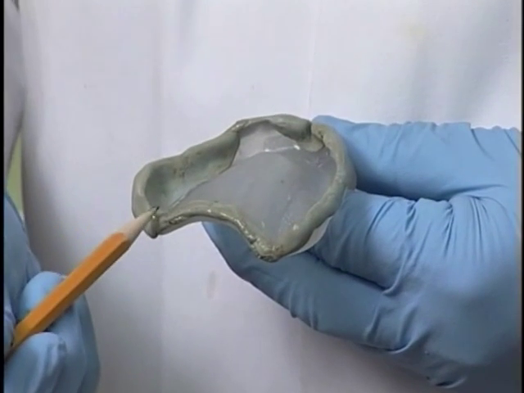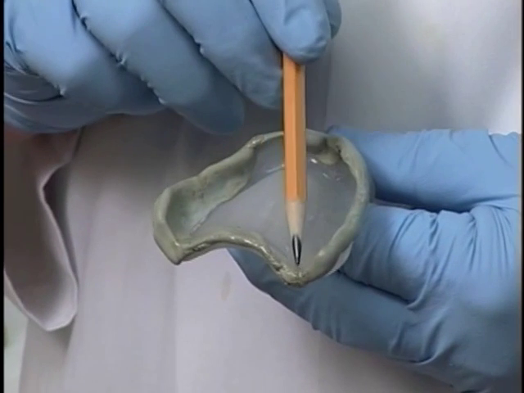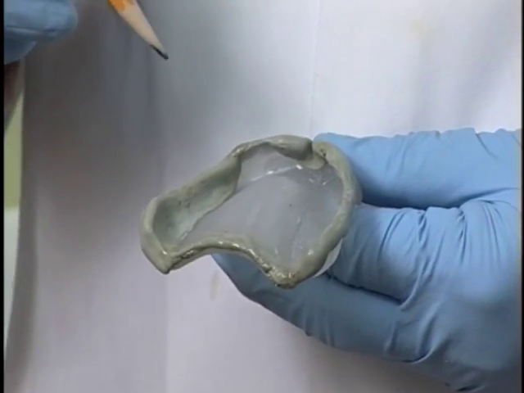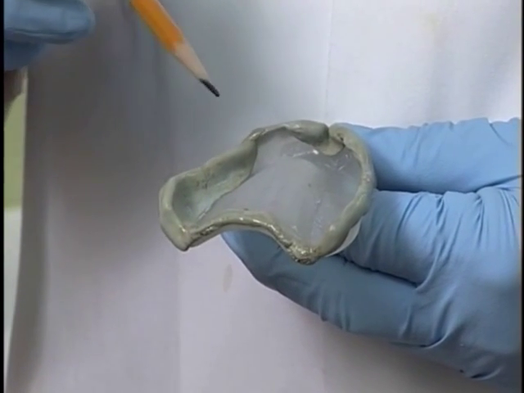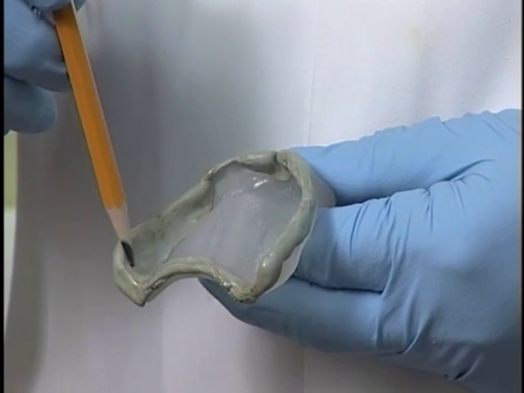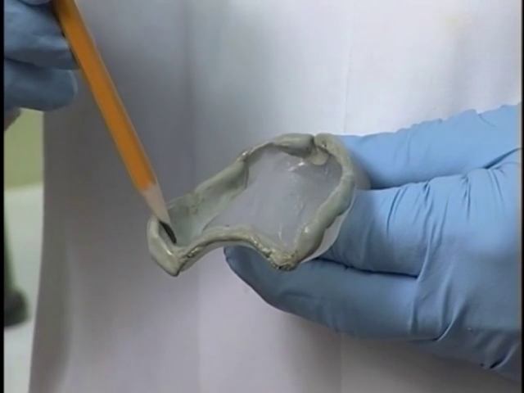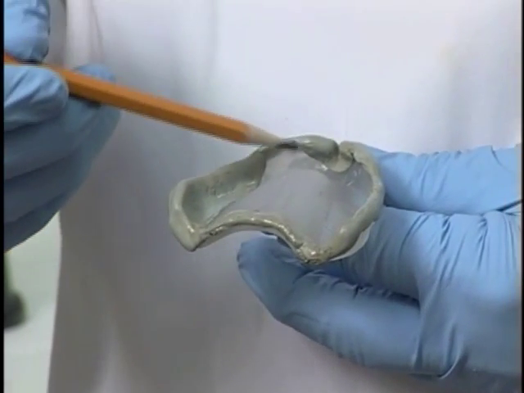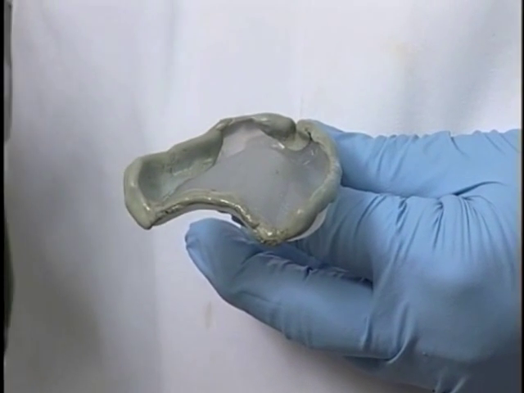Across the posterior from hamular notch to hamular notch, we have displaced some tissue by adding this compound in this area. Now what we need to do is to eliminate excess compound that may be in our border molding procedure, and we can see that this has a fair amount of excess compound in this area where it has creeped down on the inside of the tray. So we have a fair amount of that excess compound here.